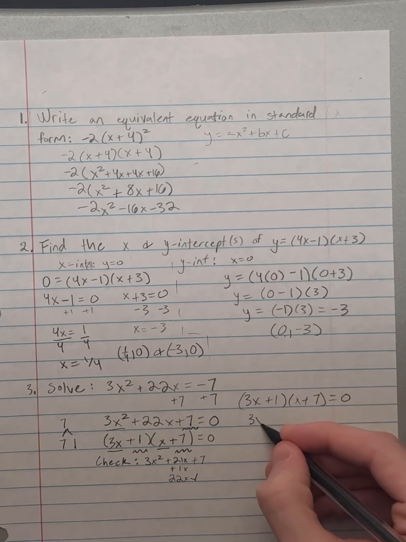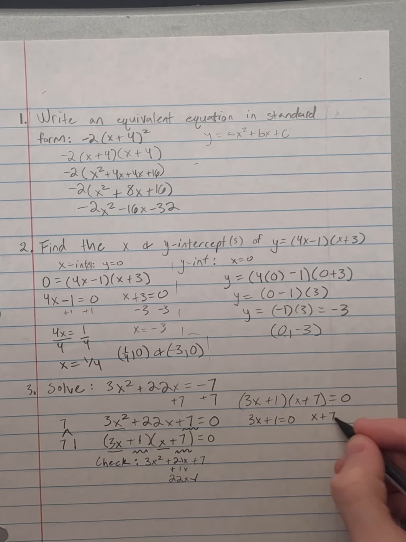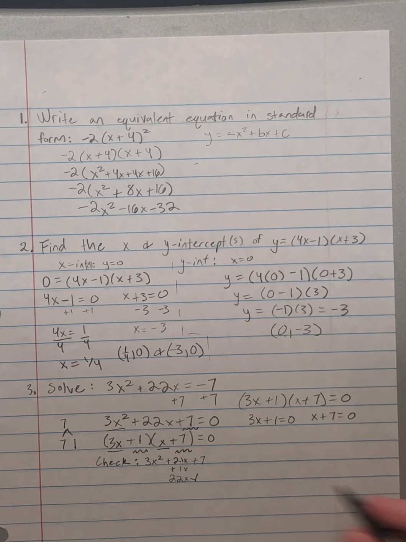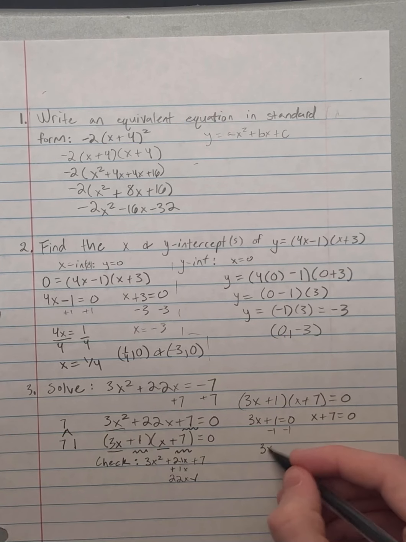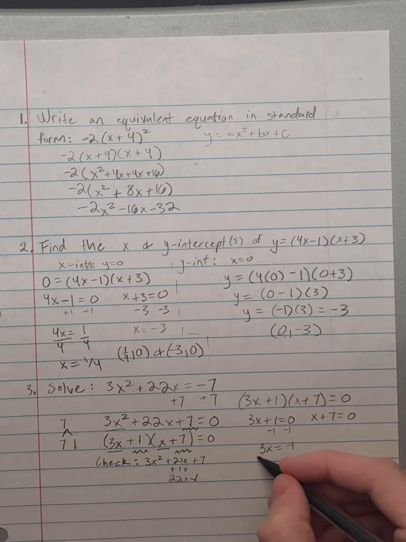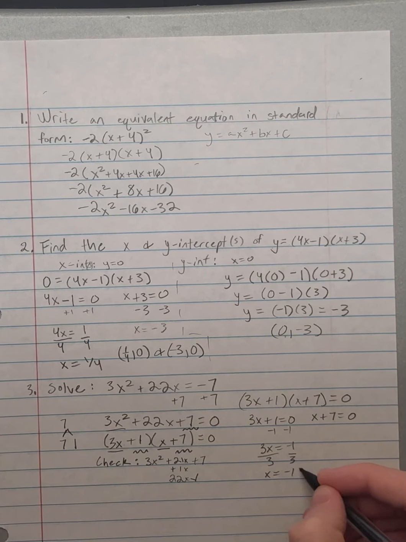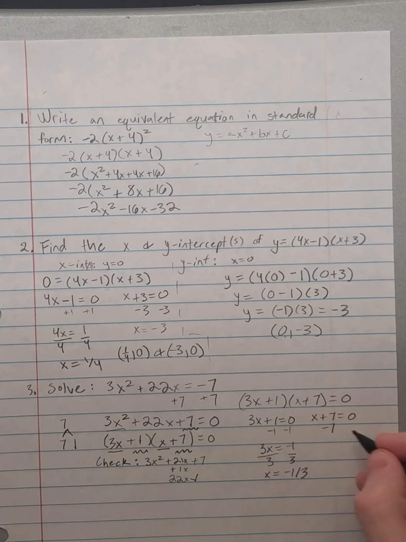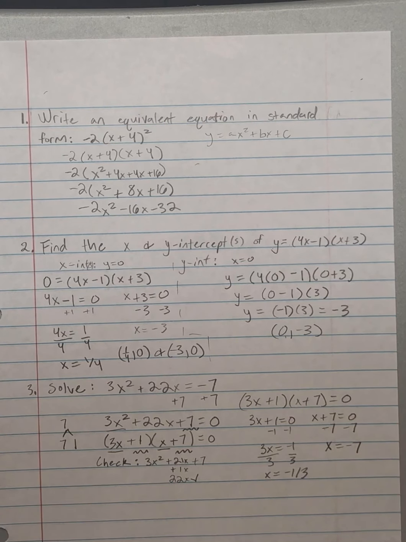So I've got 3x plus 1 equals 0, and I've got x plus 7 equals 0. I subtract over this 1, I get 3x equals negative 1, I divide by 3, I get x equals negative 1/3. I subtract 7, I subtract 7, I get x equals negative 7.